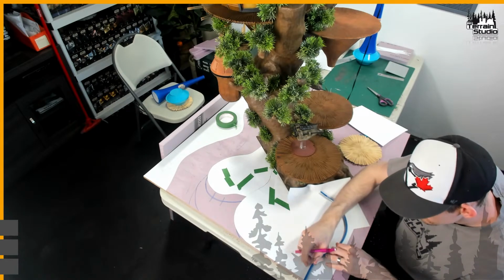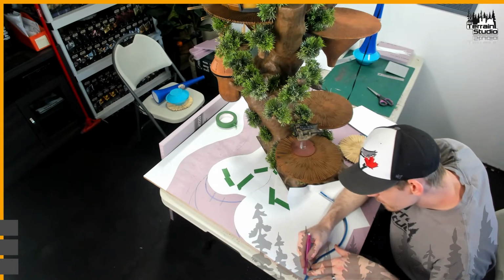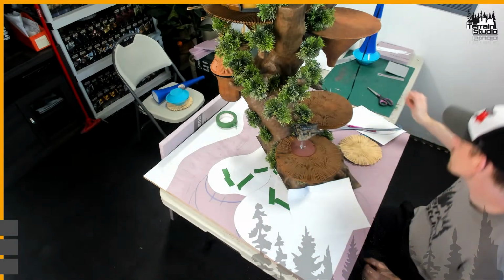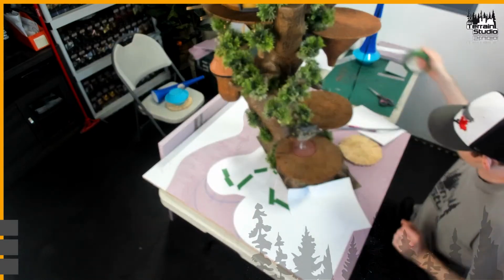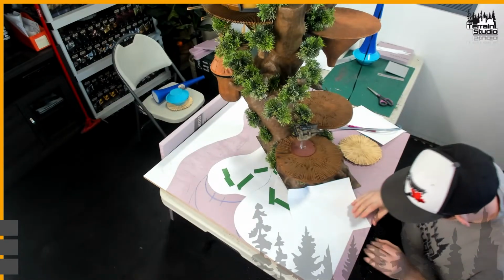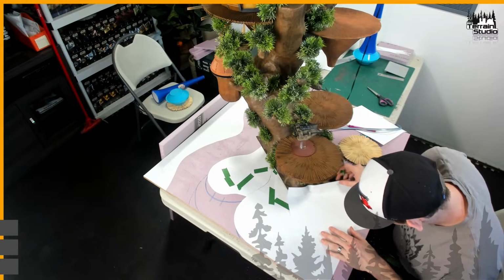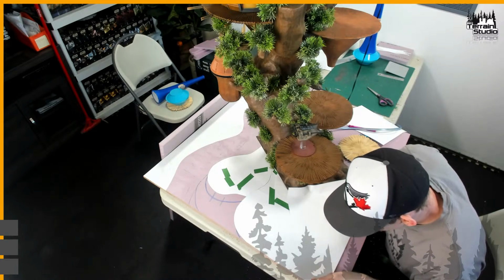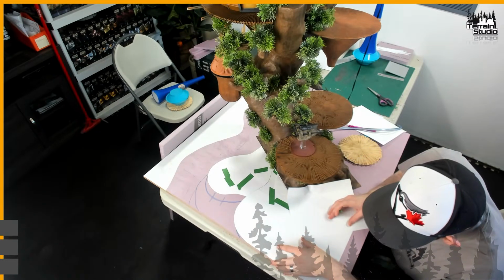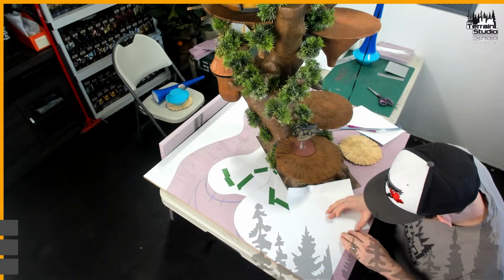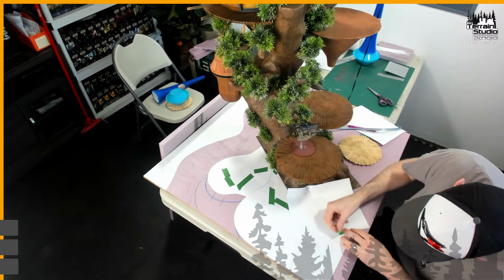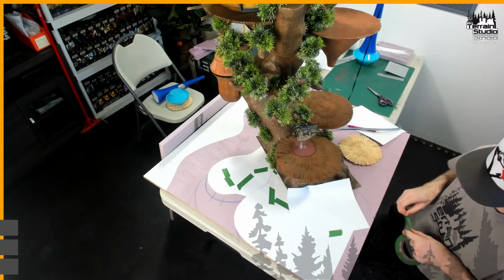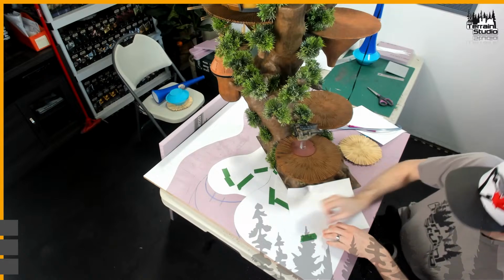Let me know if you guys got any questions or if you want to see anything in more detail. All right, I should probably tape these pieces of paper together before I get too far off. Make those small adjustments. There we go. Okay, so a couple more pieces of tape, and then we'll cut this template out.